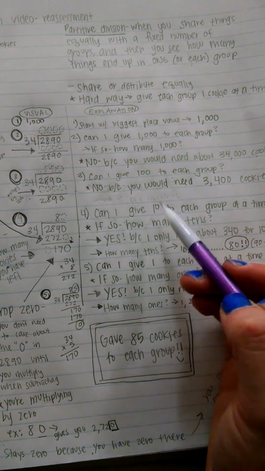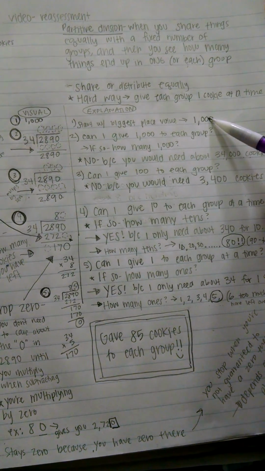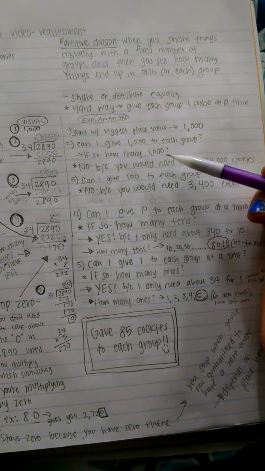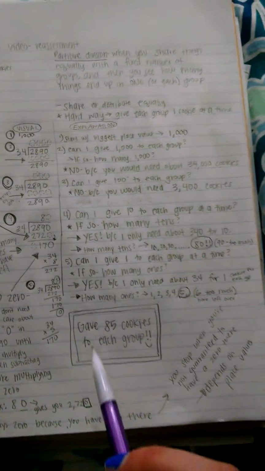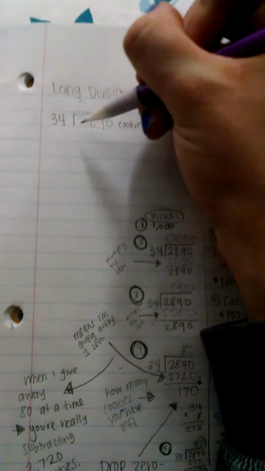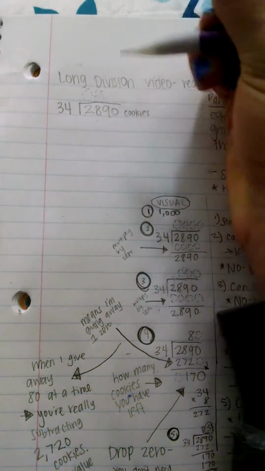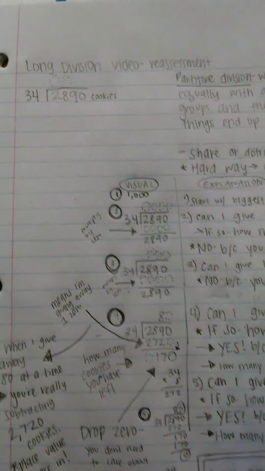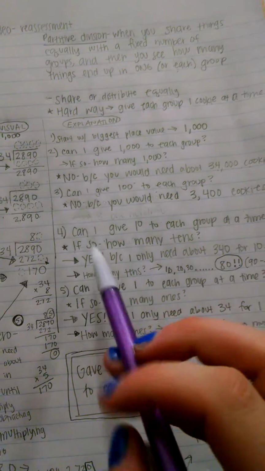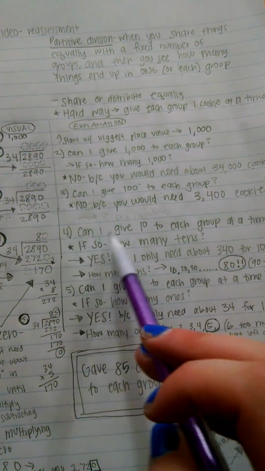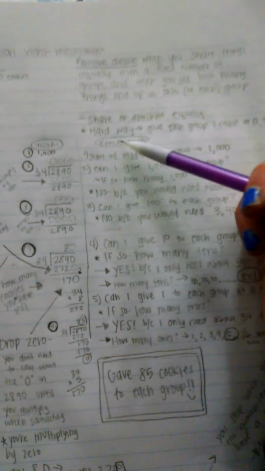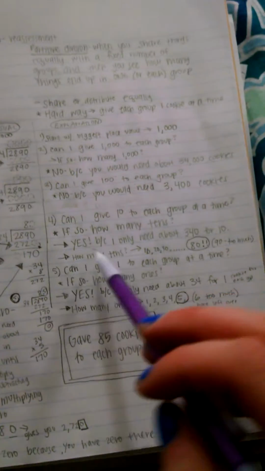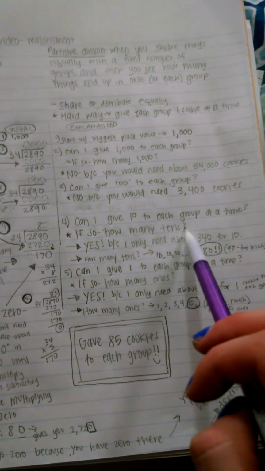Alright, so now we move on to the next place value. First we did 1,000s, which is the biggest. Then we did 100. Now we're moving on to the 10s place. So once again, we can dot in that 0, since we're not giving away any more cookies. So the fourth step: can I give 10 cookies to each group at a time? So 10 for one, 10 for another, 10 for another, and so on. And if so, how many 10s?